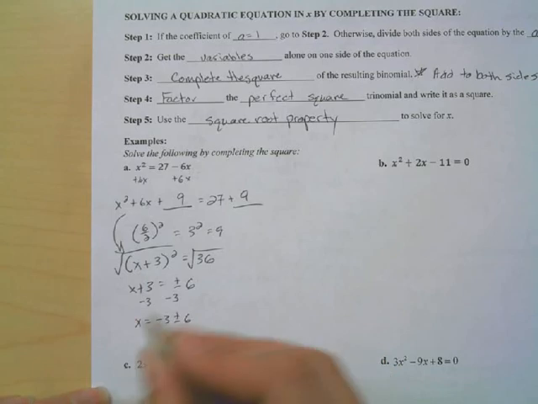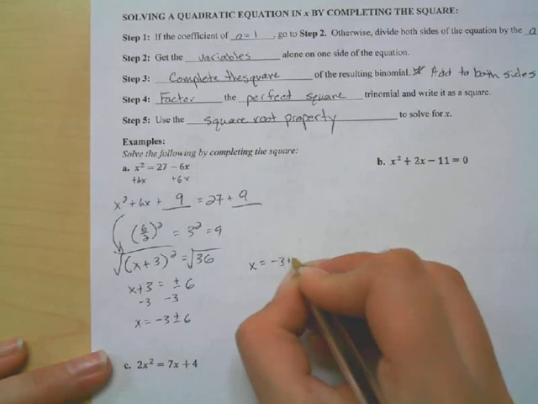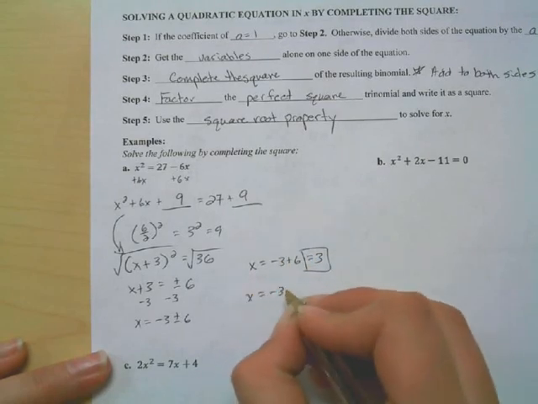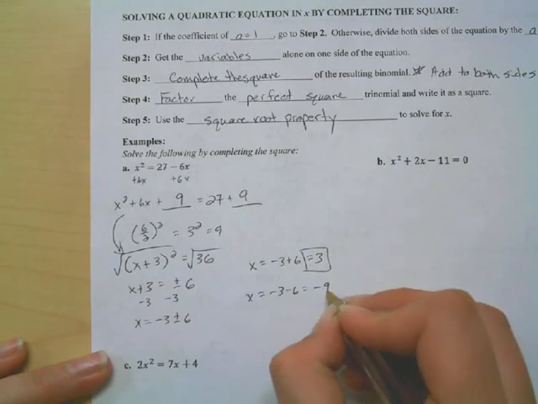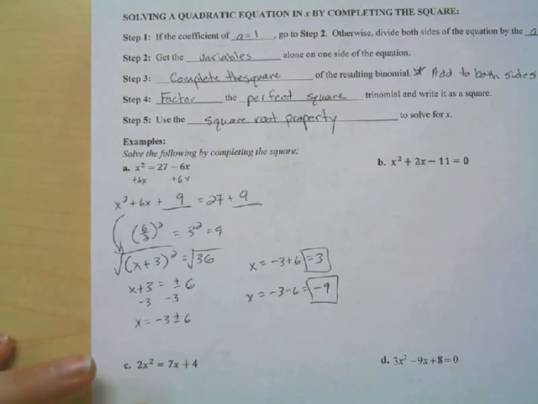These are numbers I can add and subtract, so go ahead and do the split. So we've got x is equal to negative 3 plus 6, which is 3. x is equal to negative 3 minus 6, which is negative 9. There's my two answers. Okay, so let's look at another one of those.